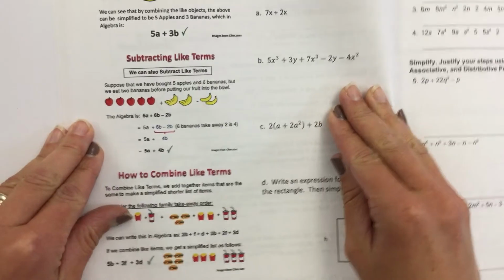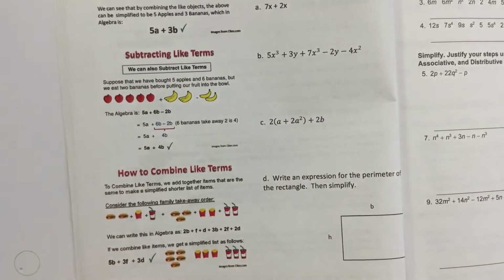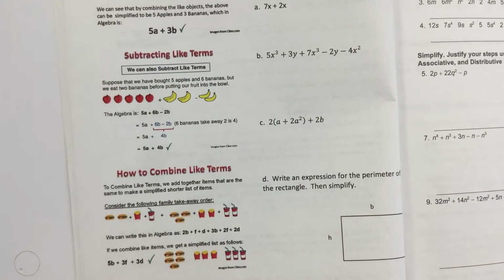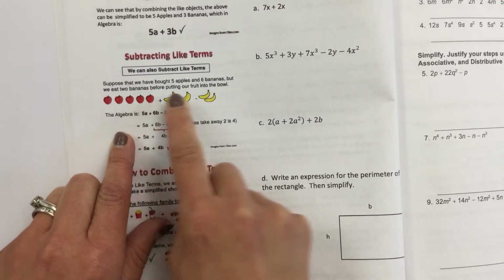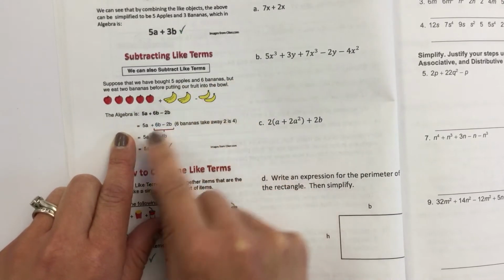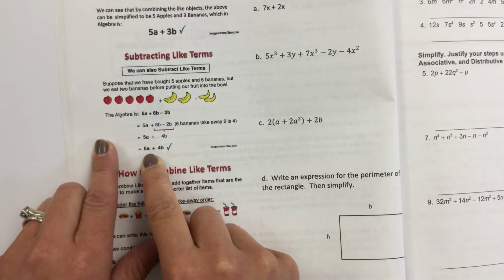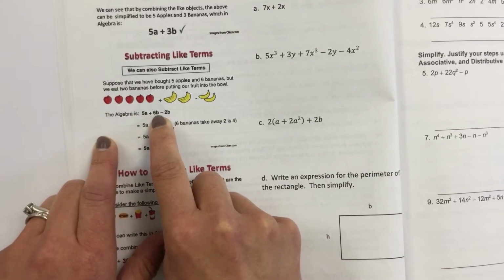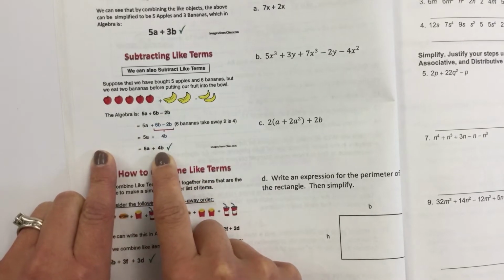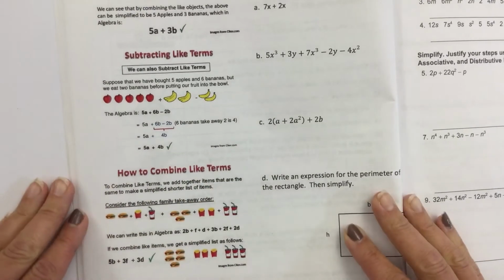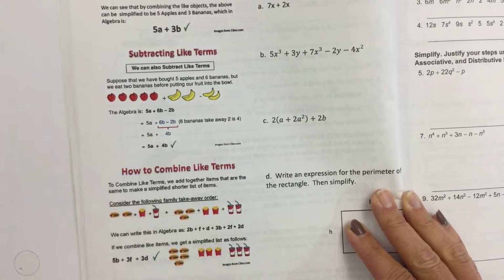The same type of thing goes for subtracting. You can't take bananas away from apples or apples away from bananas, but if we have 5 apples and nothing else happens with apples, it just stays 5a. But we had 6 bananas and we took away 2 bananas, so how many bananas do we have? We only have 4 bananas. So those are kind of like adding and subtracting.